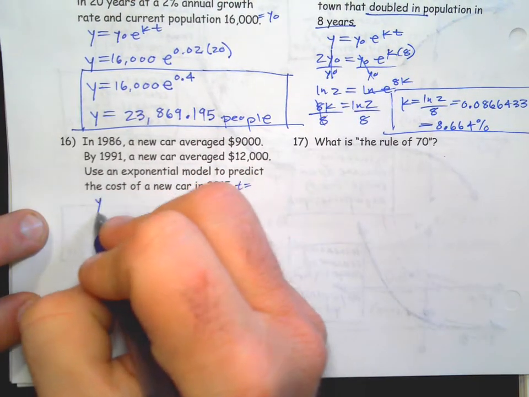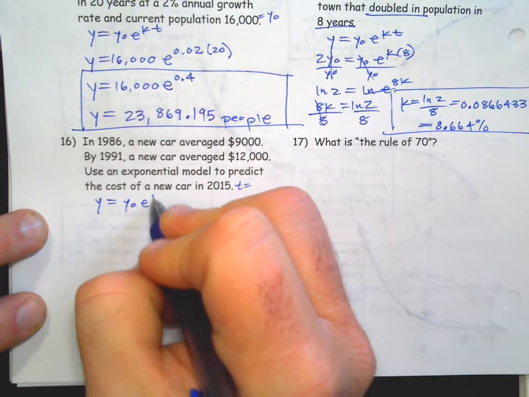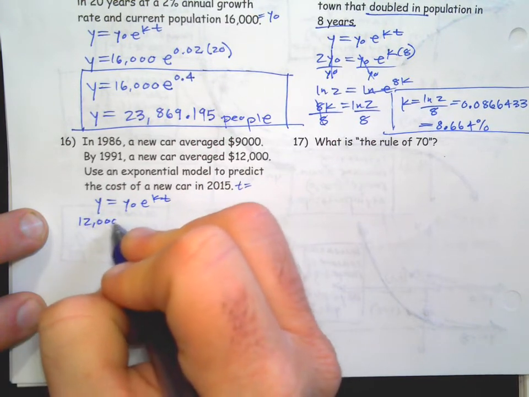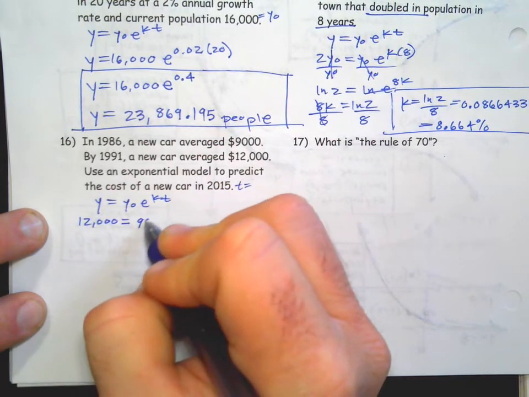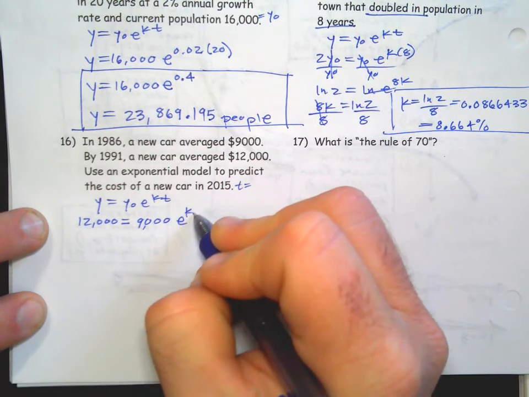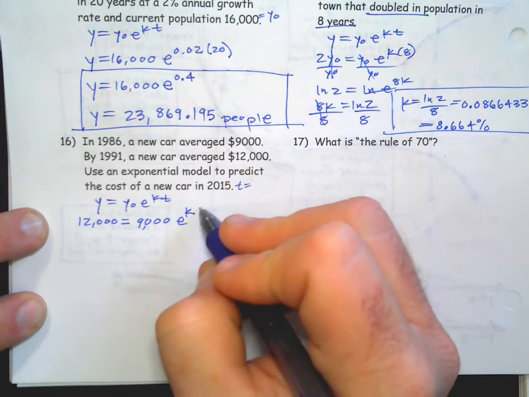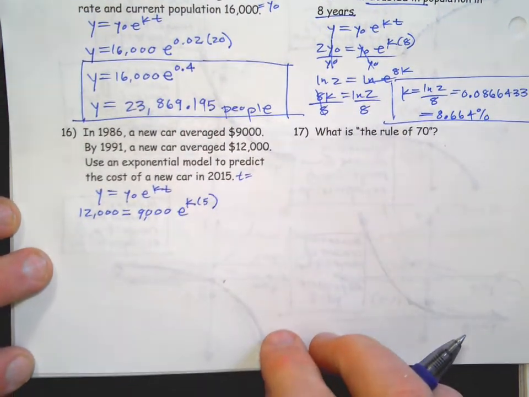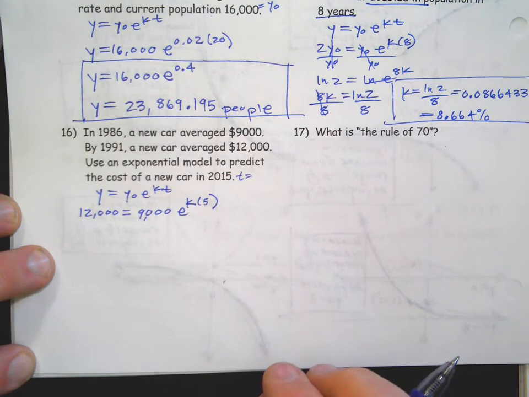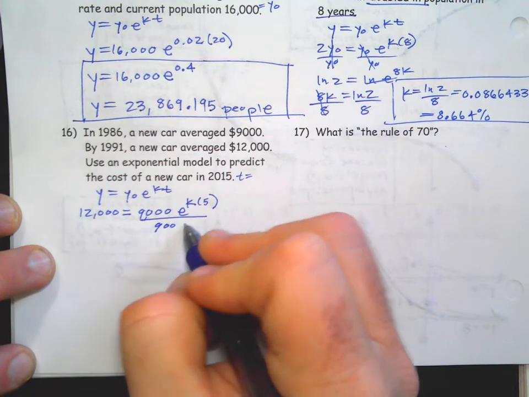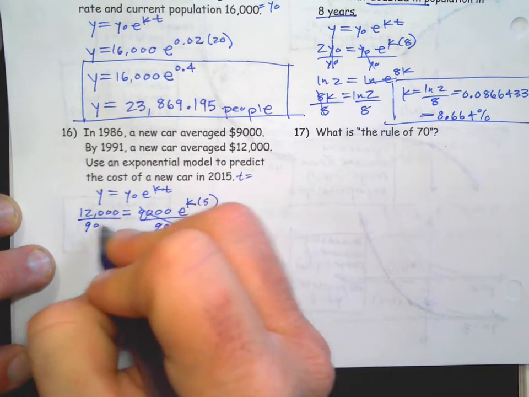So we definitely need y equals y naught e to the kt, and we can use the price of 12,000 and use 9,000 as the initial. And then k, the time passed from 86 to 91 is 5 years. So we need two known points to find the k value. So then we're going to divide both sides by 9,000, start solving.